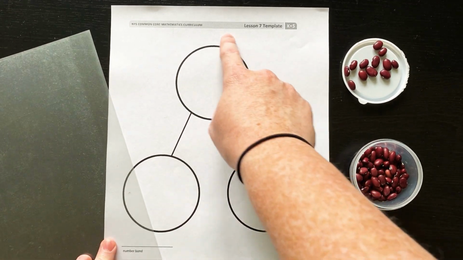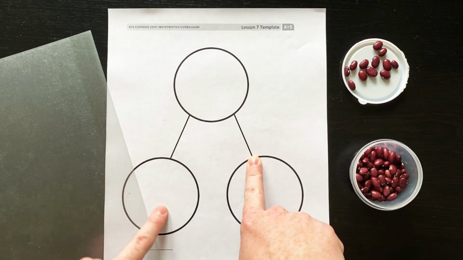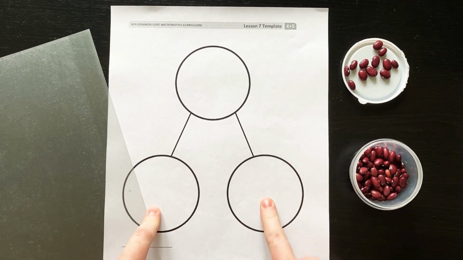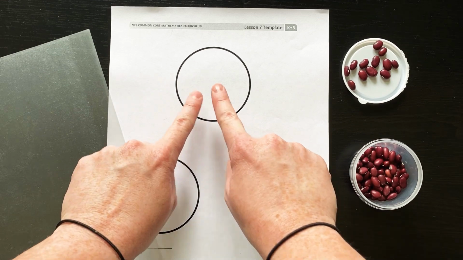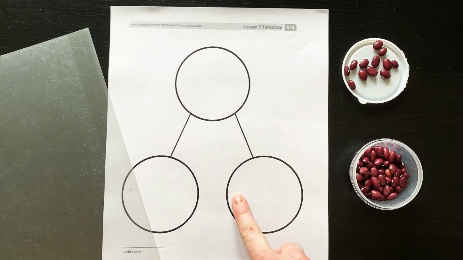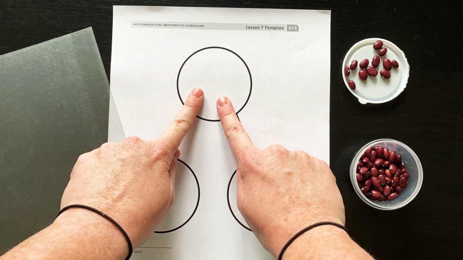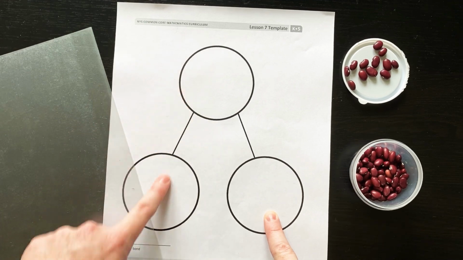Okay, remember you have your whole, and then 2 lines come out of your whole, and each of these circles represents a part of that whole. So we have part, part, whole. And remember, these 2 parts go together to make the whole. So there's no line in between them. Okay, they're not related to each other, they just relate back to the whole. So if you break up the whole into parts, you have 1 part here and 1 part here.